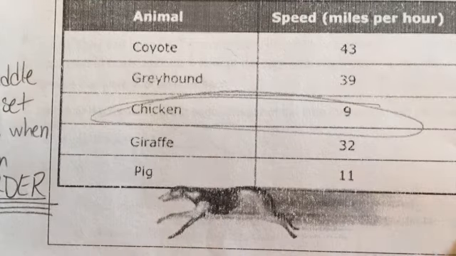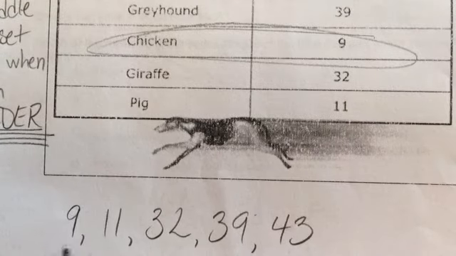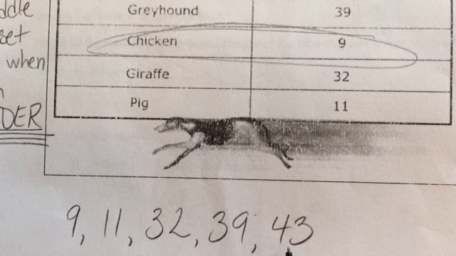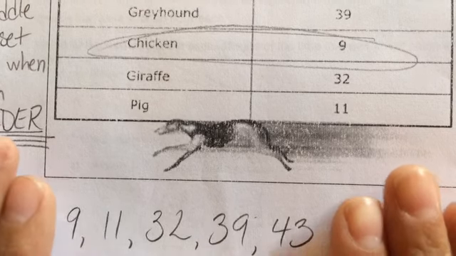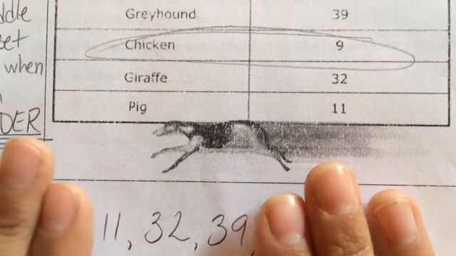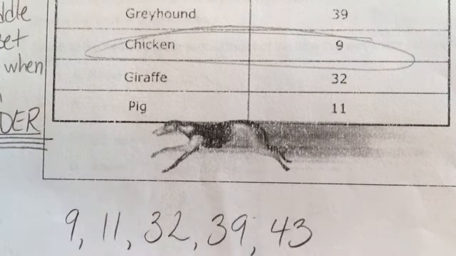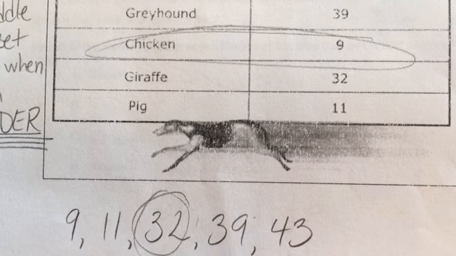So I numbered these from least to greatest. 9, 11, 32, 39, 43. Now we can find the middle number. Let's block off these. I'm getting closer. I'm getting closer. 32 is the middle number.